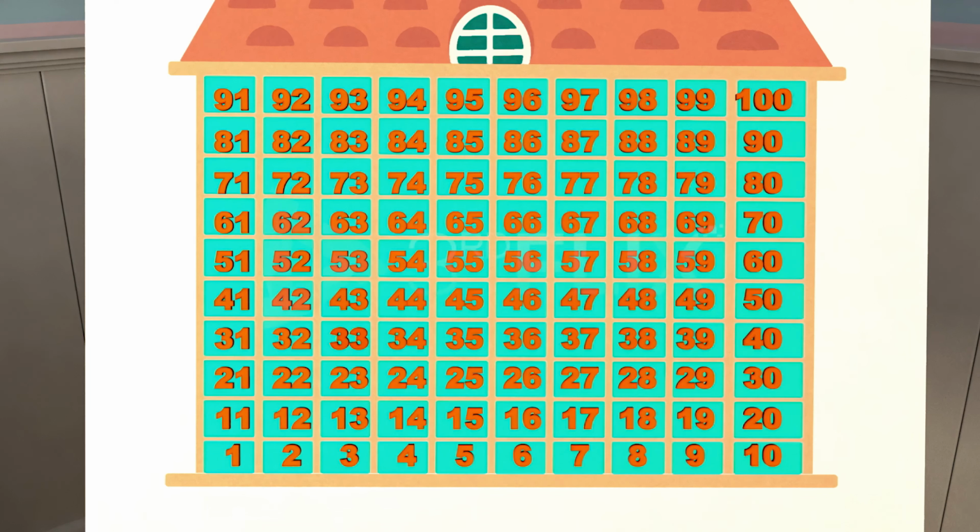It's so simple, Dora. 20 less than 53 means taking 2 jumps backward from 53, that is 33. 2 jumps is equal to 20 steps.